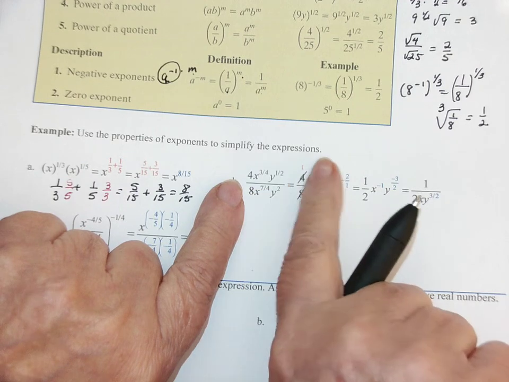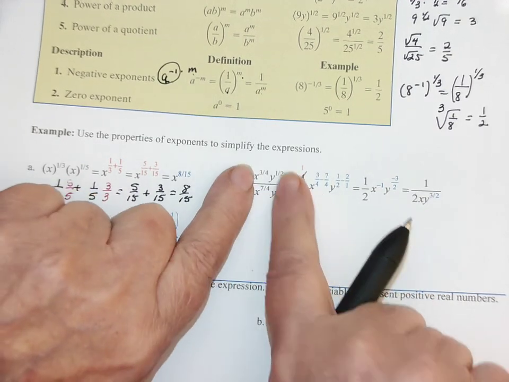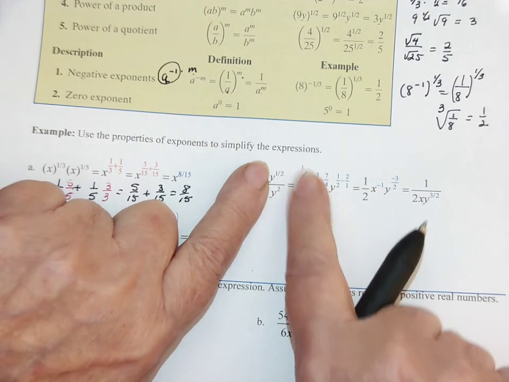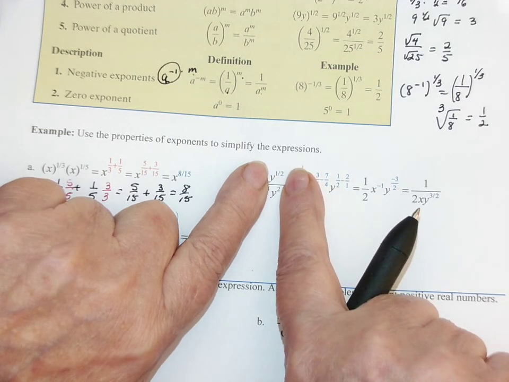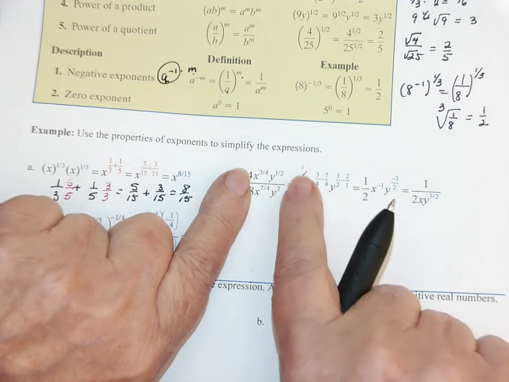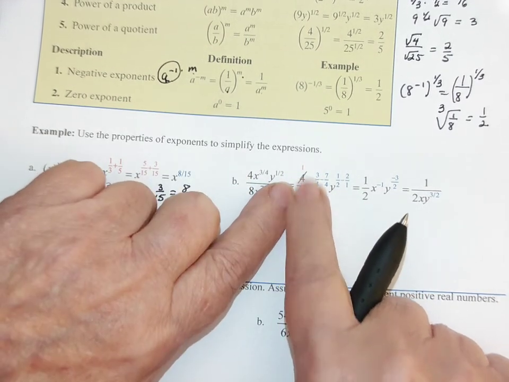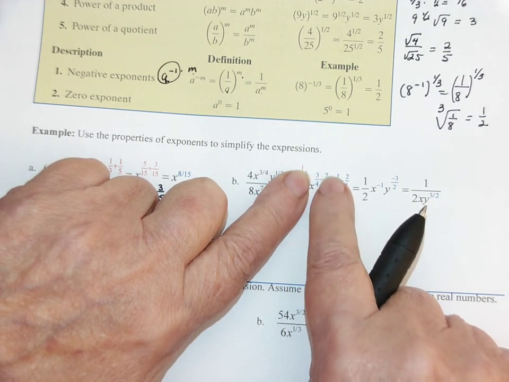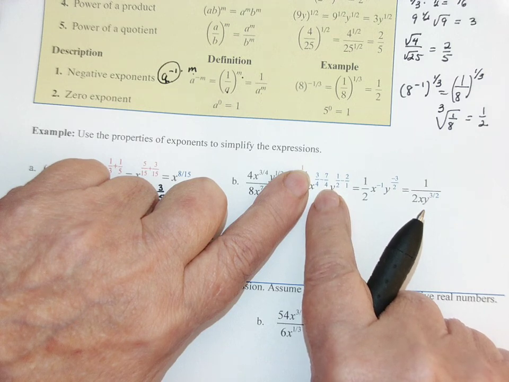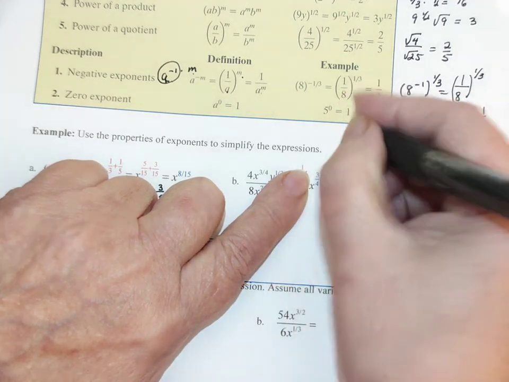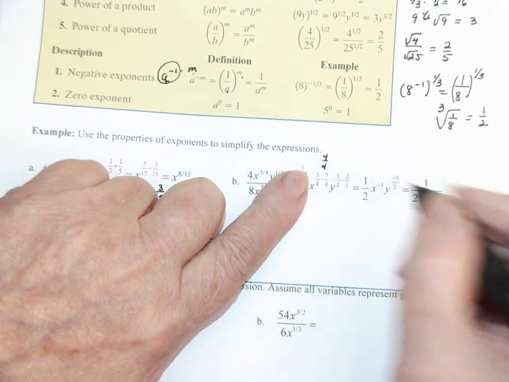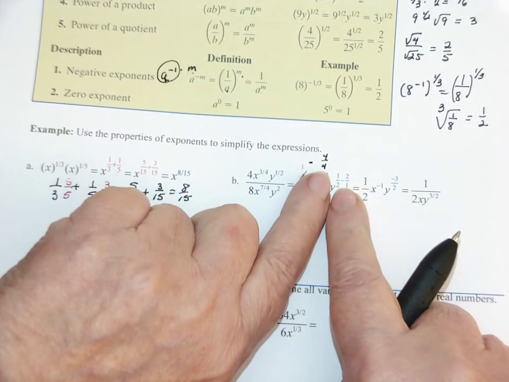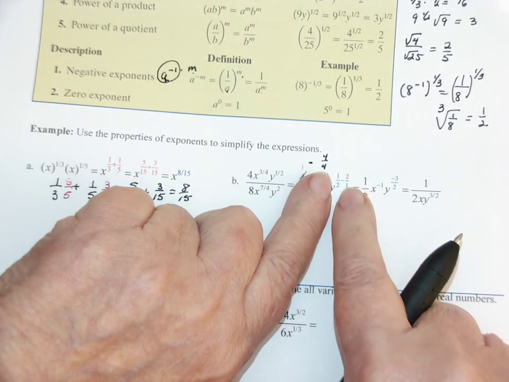So this would be 4 over 8, x to the 3/4 minus 7/4, y to the 1/2 minus 2. So 4 over 8 is going to be 1/2. 3/4 minus 7/4 is 2/4, or actually it's 4/4. So this is 4/4 negative. So that's where they get the negative 1. This is 1/2 minus 2.